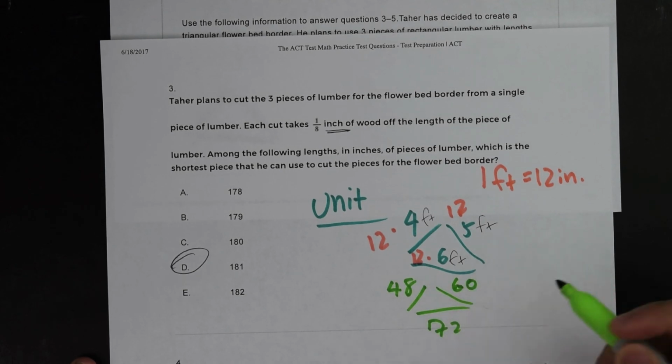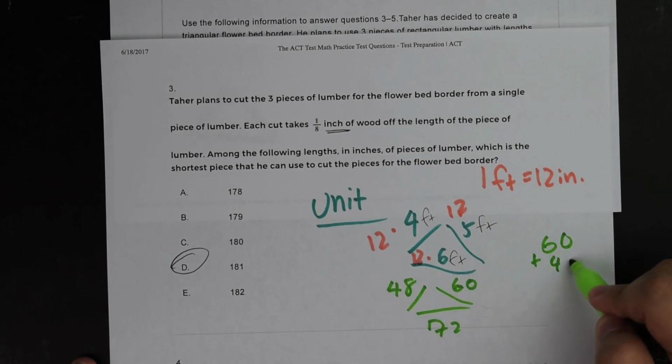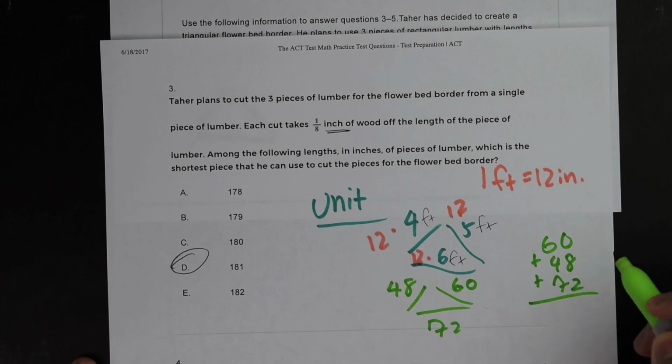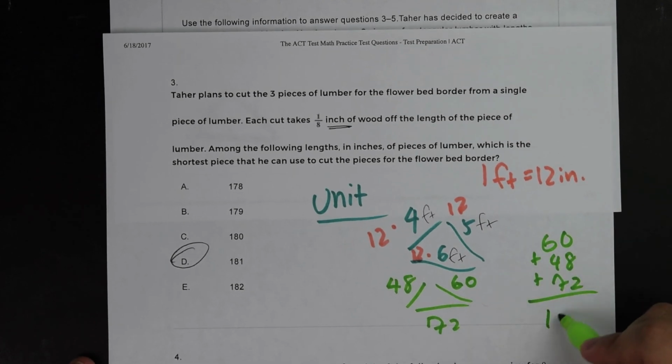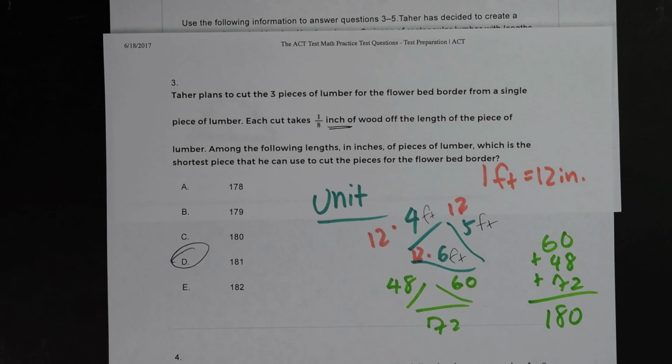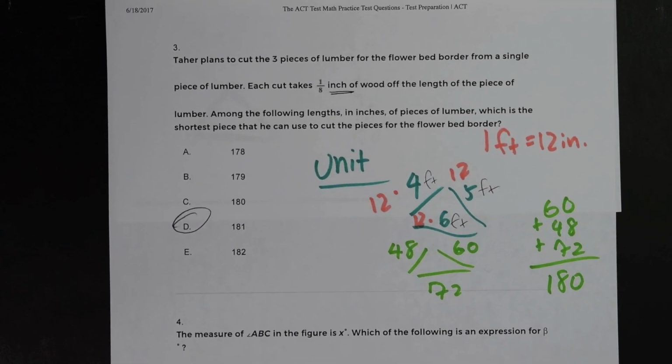So what I did was simply add these values, 60 plus 48 plus 72, and on the calculator it's going to be 180. But remember that you have to have an extra 1/8 inch, because each time you cut, that's going to be the extra piece. So that's why I added 1 extra inch to cover the extra waste that may occur. And thus for number 3, my final answer is going to be D. That concludes my explanations for today.